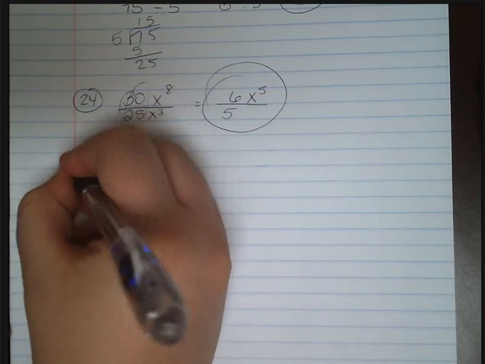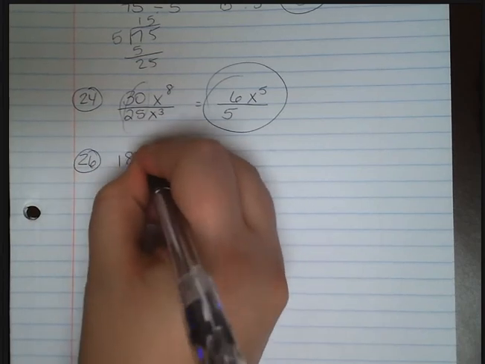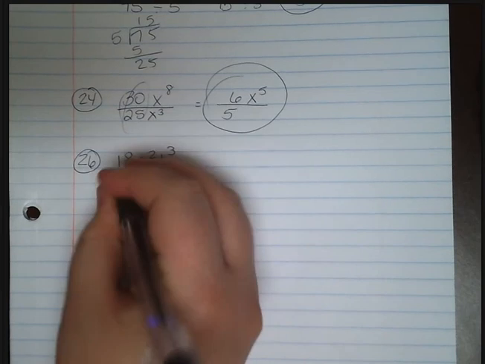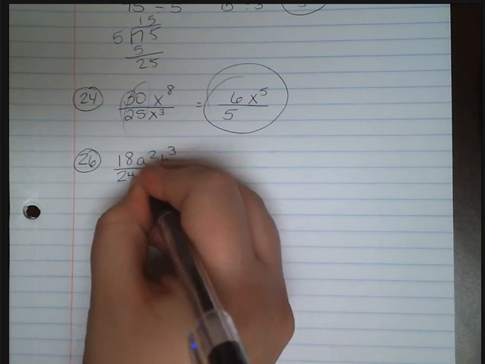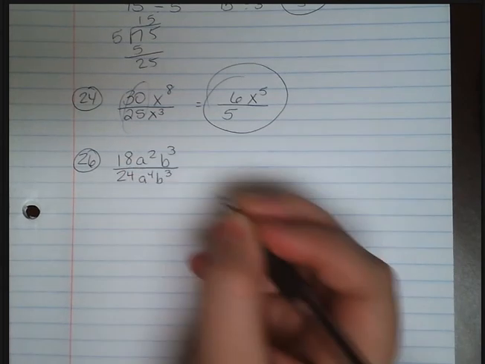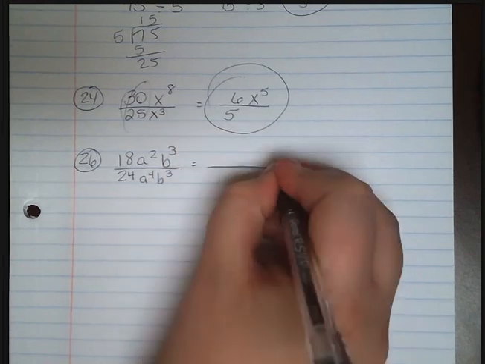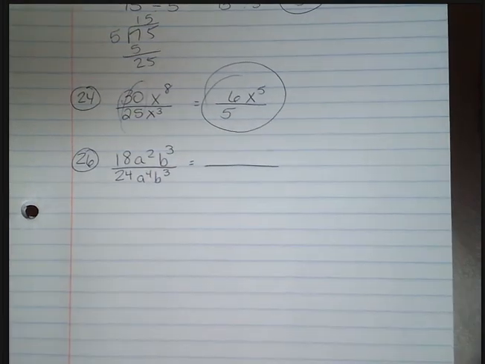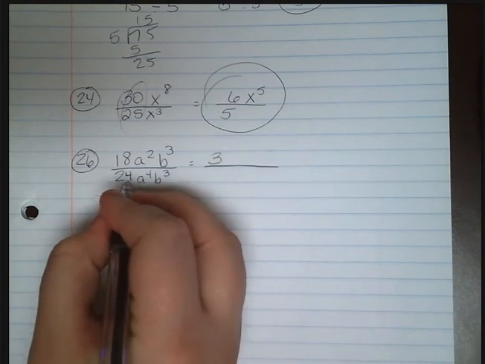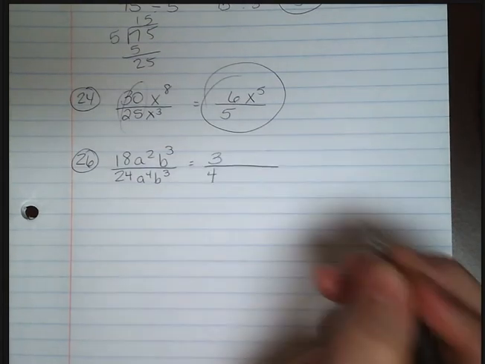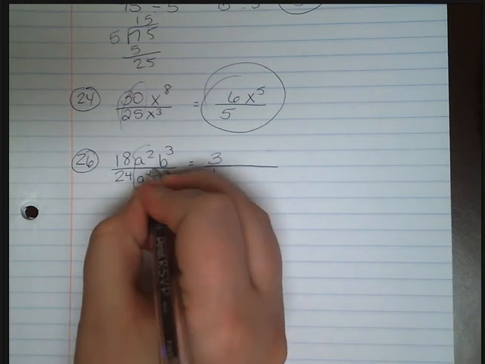Problem number 26. We have 18a squared b to the 3rd divided by 24a to the 4th b to the 3rd. So my common number that I can divide by here is 6. 18 divided by 6 is 3. 24 divided by 6 is 4. Then I've got a squared divided by a to the 4th.